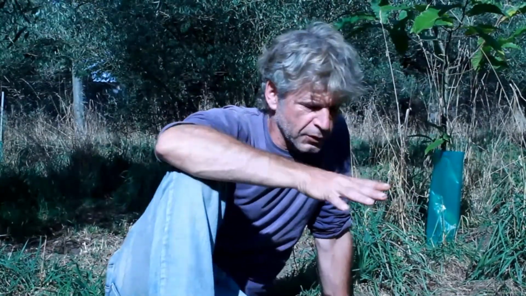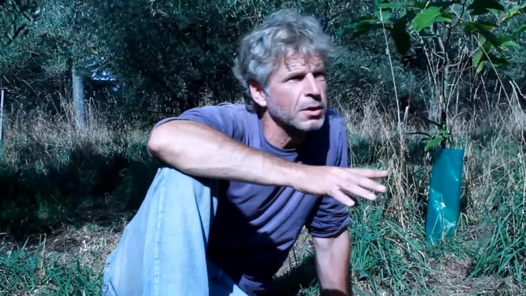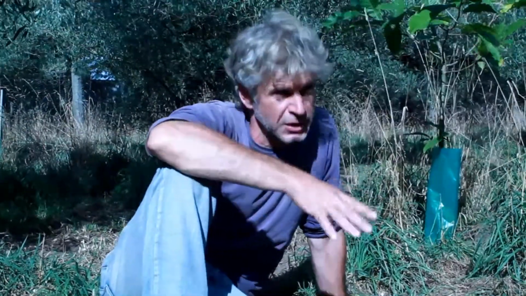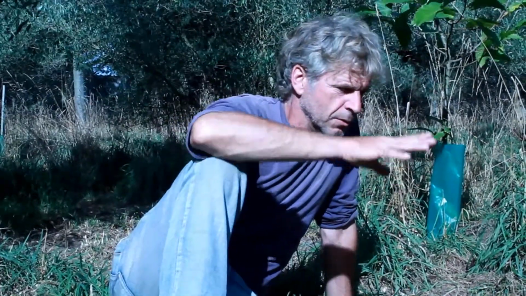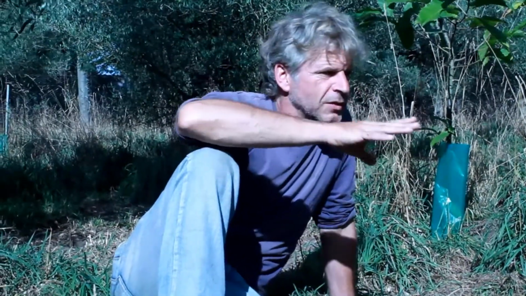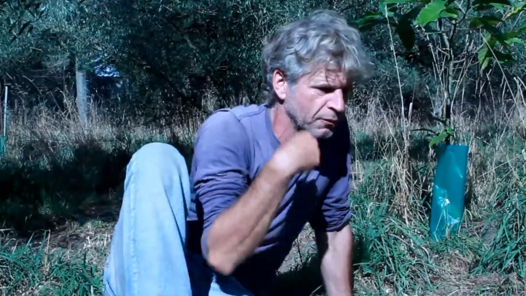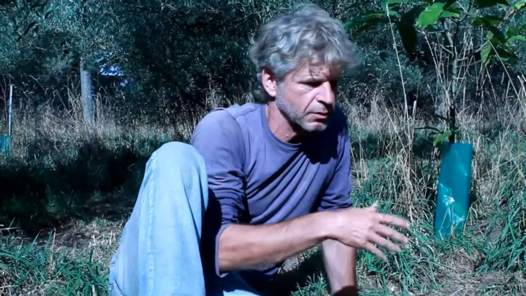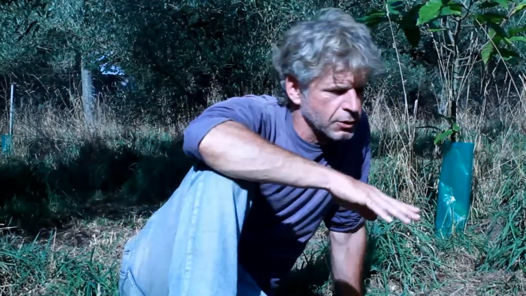So the first bit of orchard that we turned into market garden was sitting around 6.5% organic matter. So in essence it had built up organic matter levels over the years. It had provided us with extra nutrients, more than is actually required to grow a greedy crop. So it's building up organic matter.